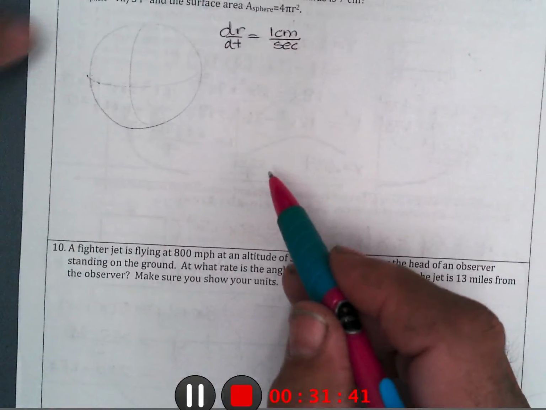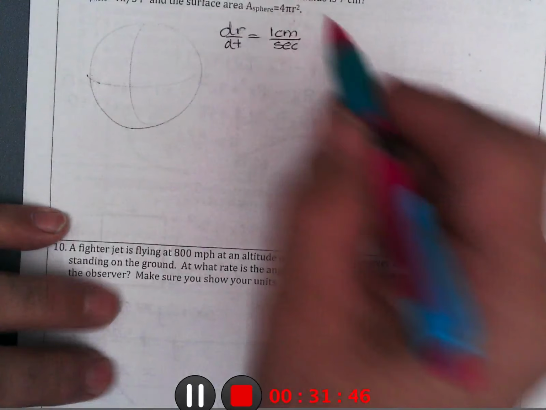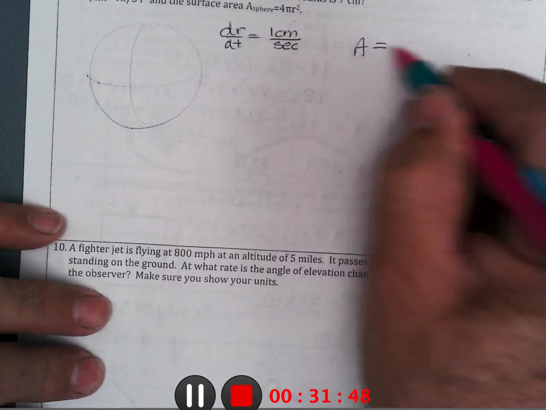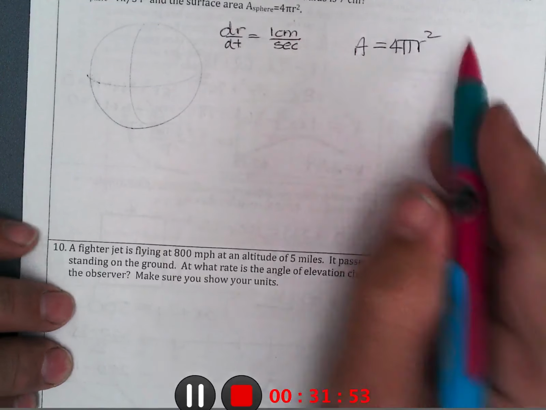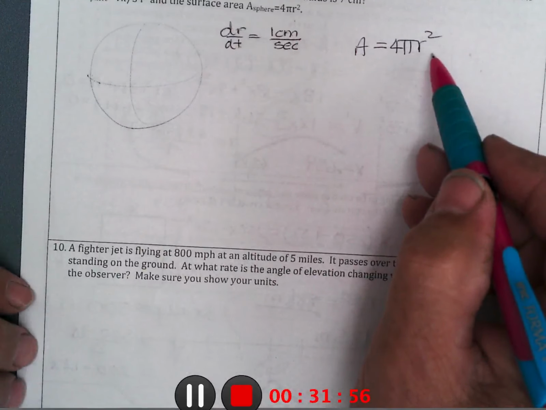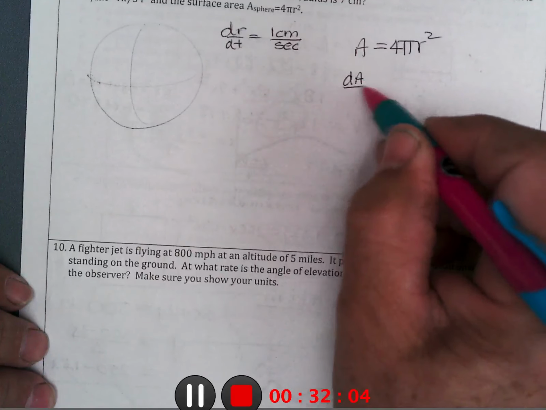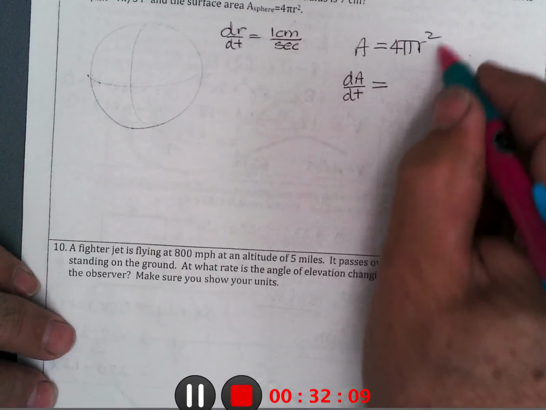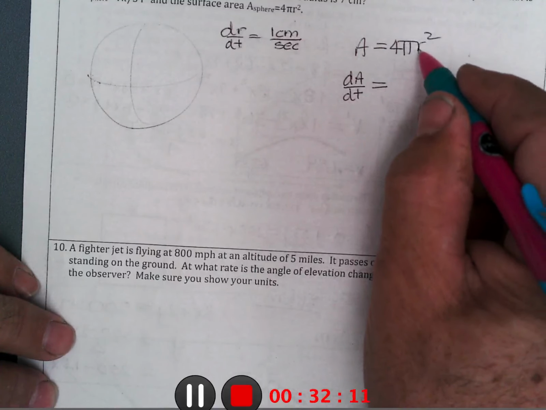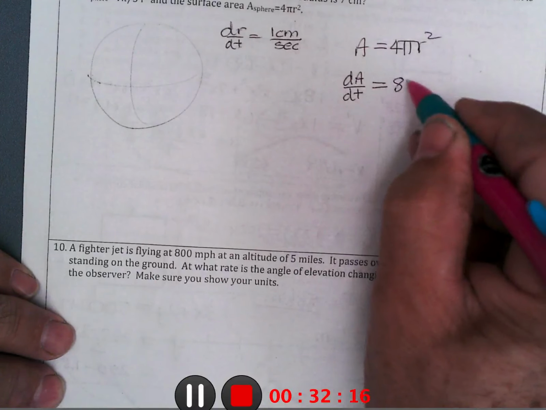Well, there's the volume. We don't really care about that in this problem right now. All we need is the surface area, which is 4 pi r squared. So if I take the derivative with respect to time, because I'm doing related rates here, so this would be dA/dt, not with respect to r. So here I'm going to take the derivative of this, so it's going to be 2 times 4 pi, 8 pi r to the 1.